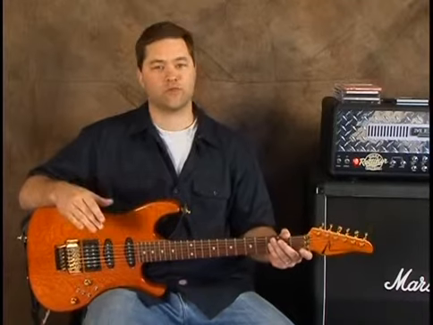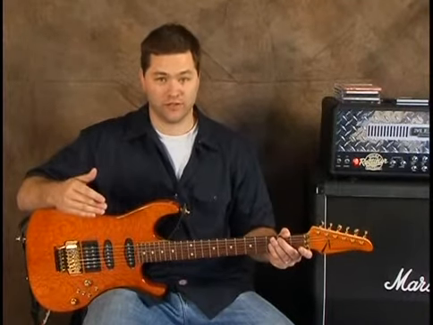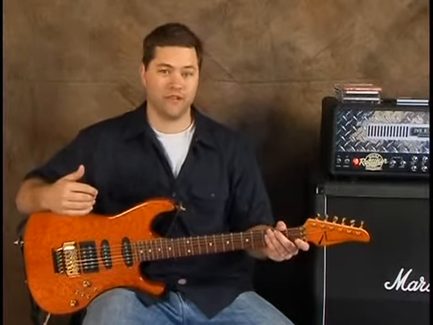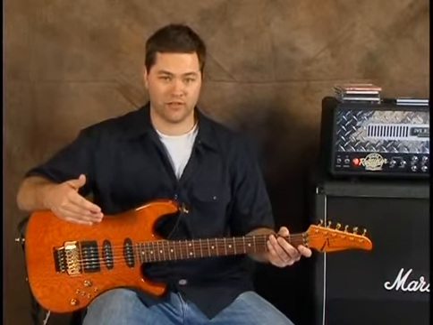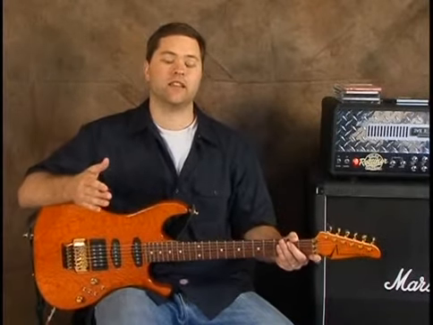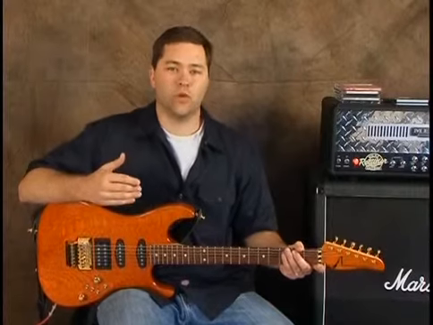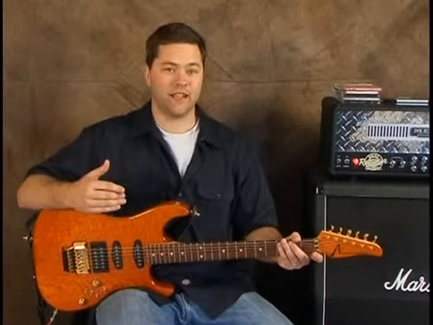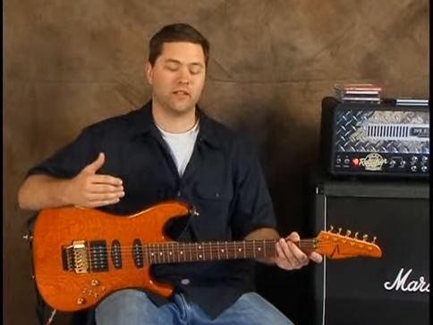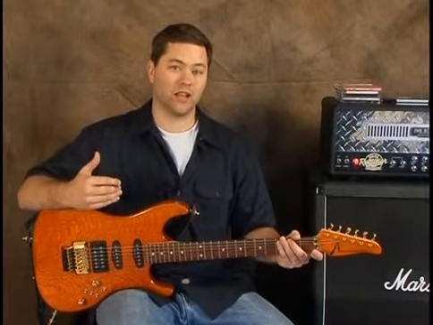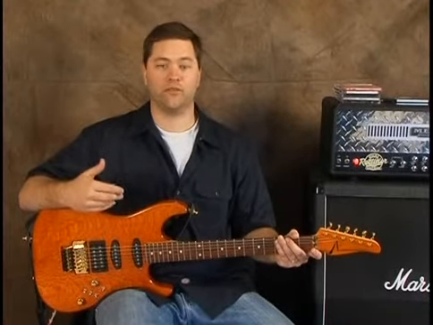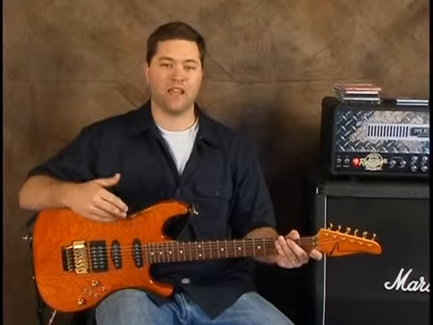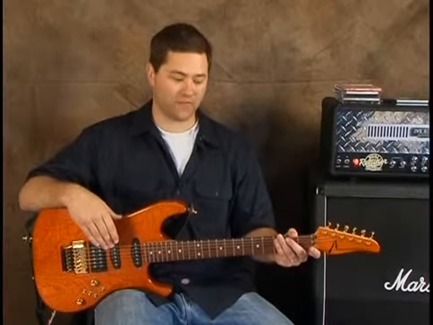Now, it does have some drawbacks. It doesn't tell you the key signature, so you don't know what key you're in. It doesn't give you a time signature, and it doesn't indicate rhythms. What it does tell you is the melodic and harmonic structure of whatever piece you're playing in a very simple way.